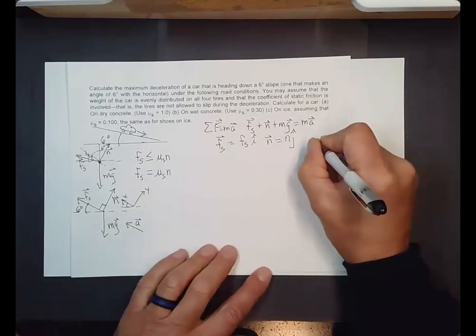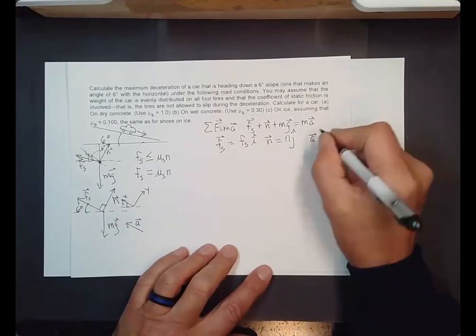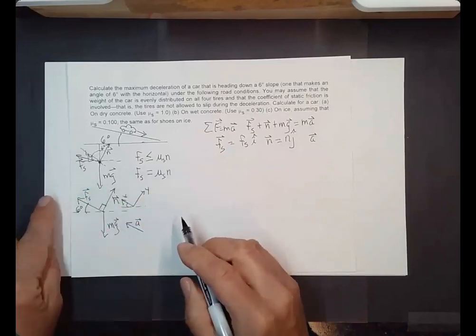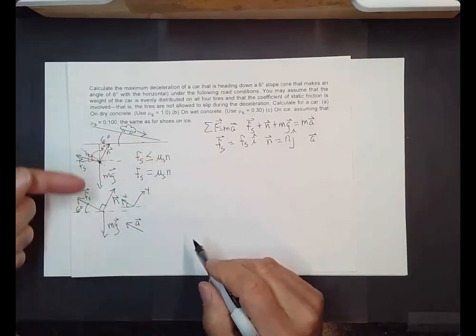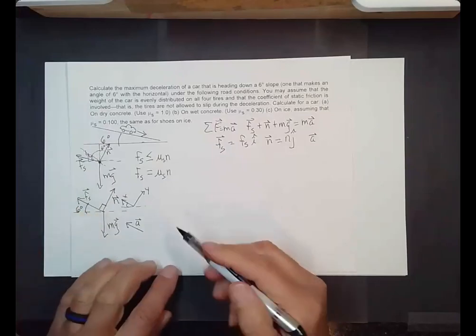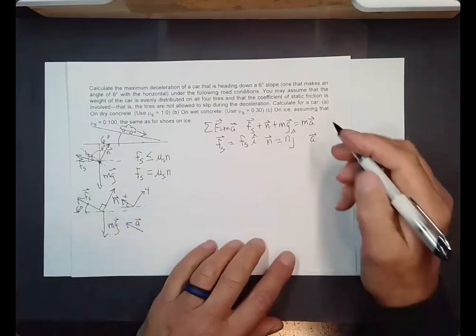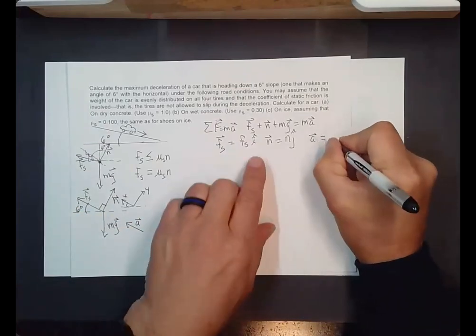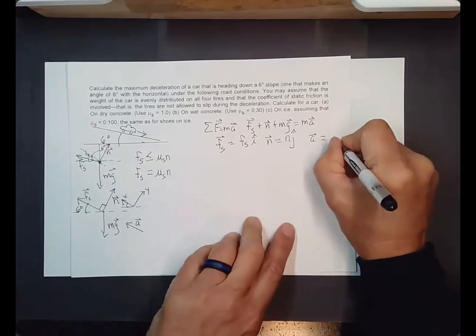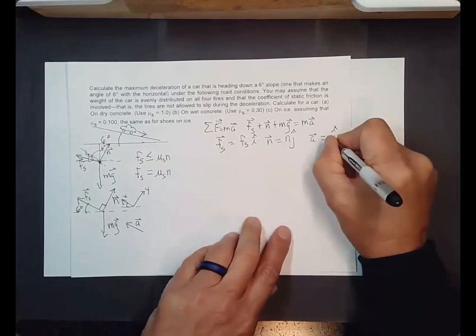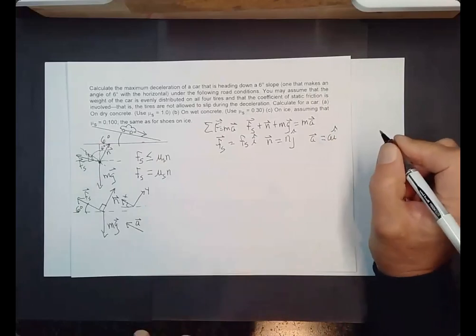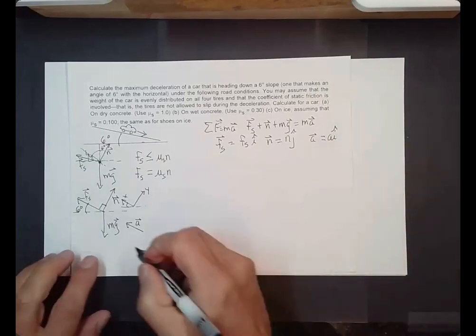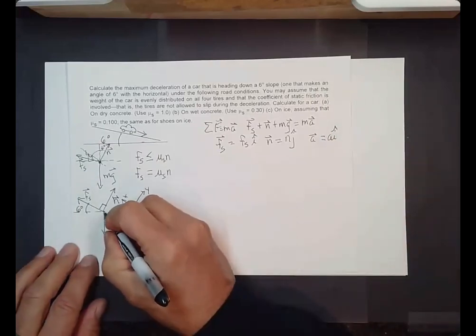The acceleration is going to be back up the plane. Remember, the velocity is down the plane, but you're trying to slow this car down, so the acceleration will be opposite that. So it's also going to be in the positive i hat direction, and its magnitude.